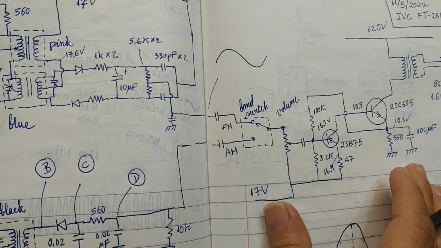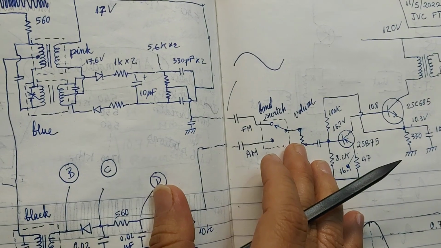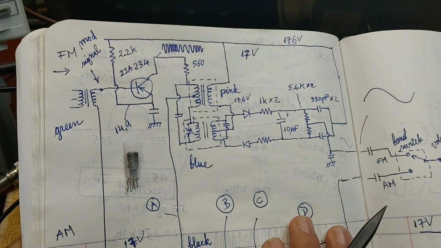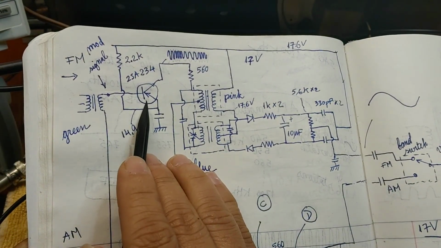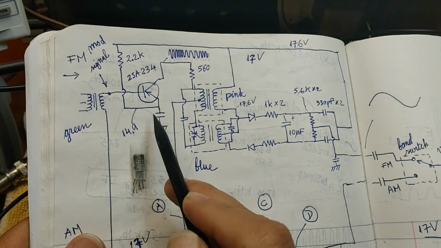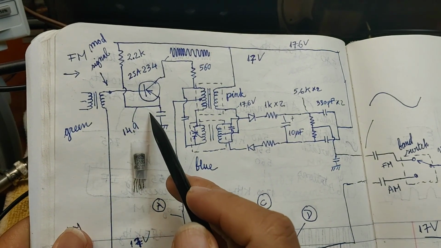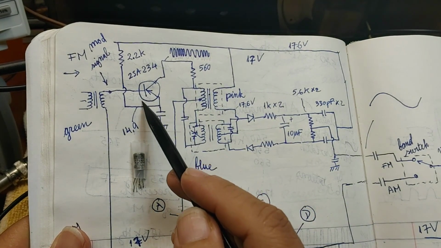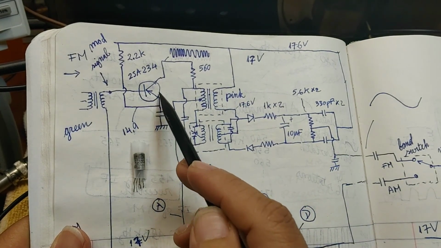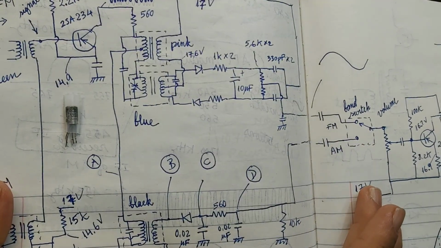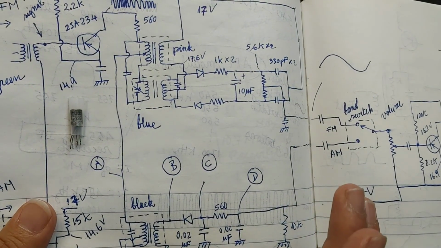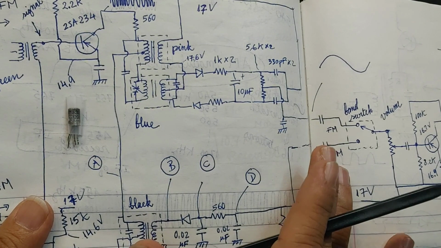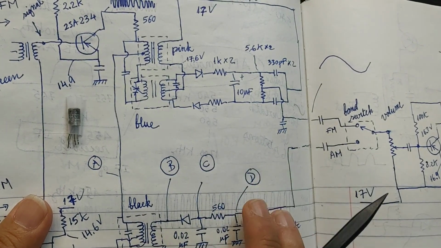And I checked section by section, and up to the point I found out this transistor is bad. I removed it and tested and confirmed this transistor is bad. I already bought a new one and placed it on board. The radio is now alive, and I can hear very clear sound for both FM and AM band.